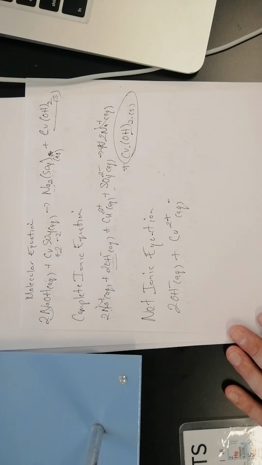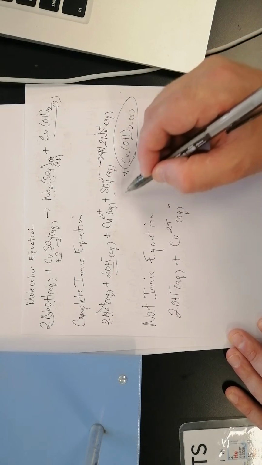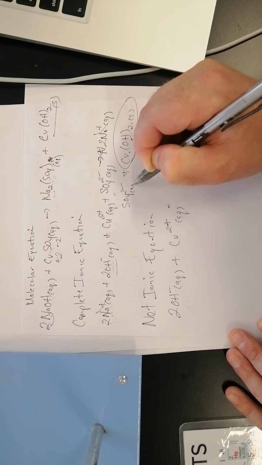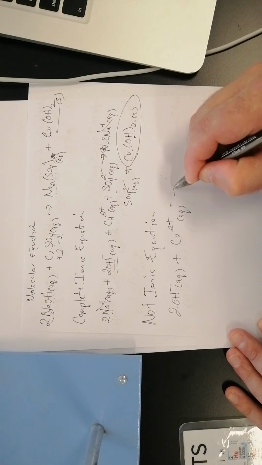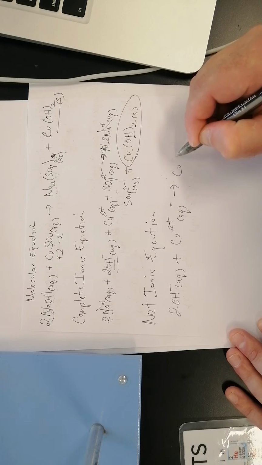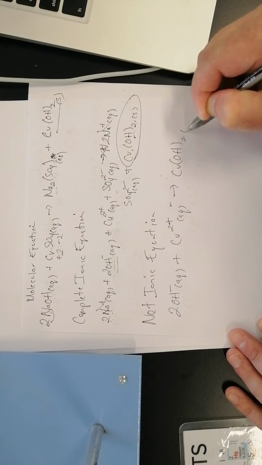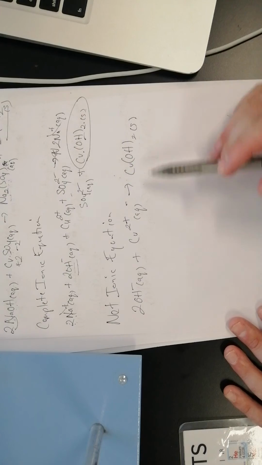Where'd my sulfate go? Oh, I didn't write my sulfate on the other side. Aqueous. Okay, so sulfate should cancel out as well, and that will give us copper hydroxide solid.